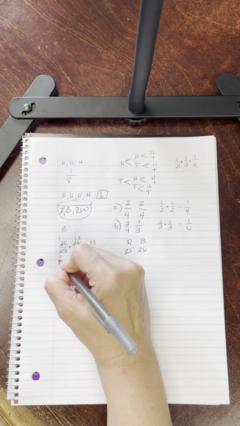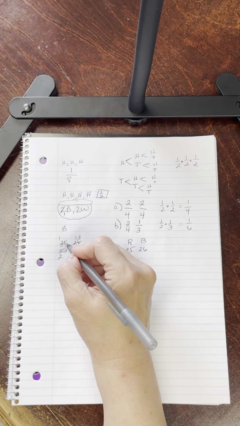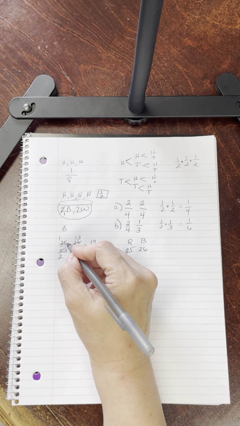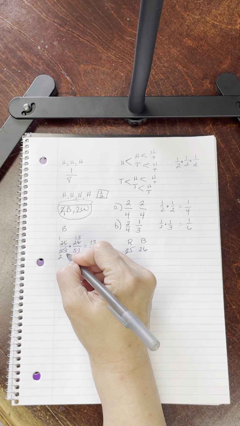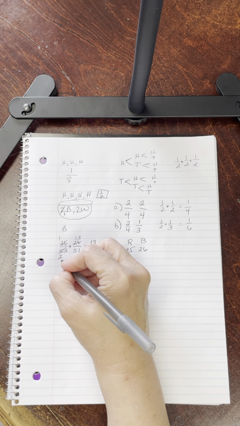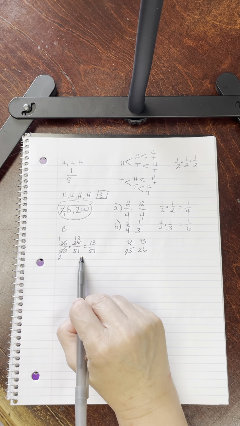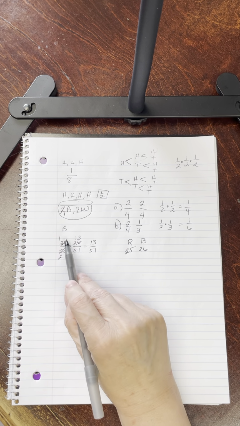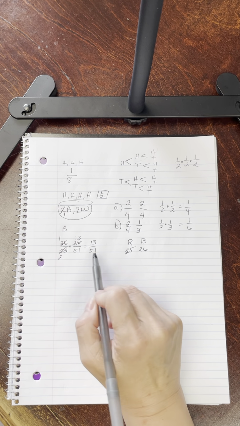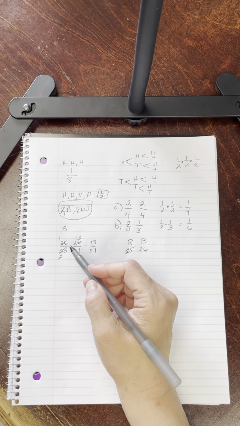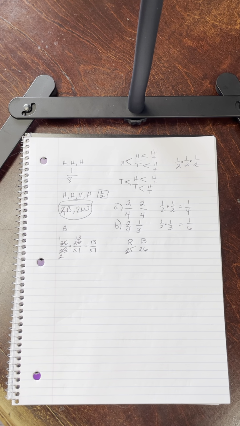If I make this 1/2, no, hang on. 26 times 2. Yes, 52. Why am I not getting 2 times 51? 26 out of 52, 26 out of 51. Did they reduce it incorrectly, or am I? Okay, I'm gonna pause it while I figure this out.